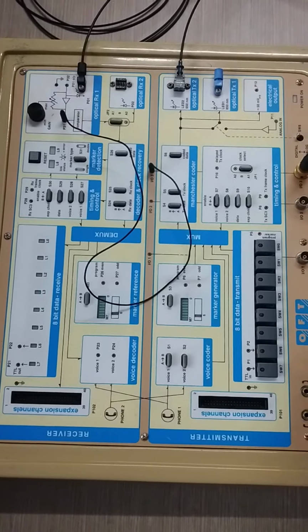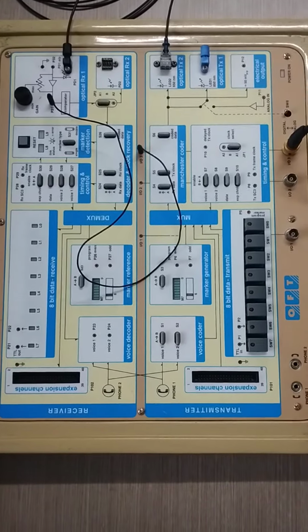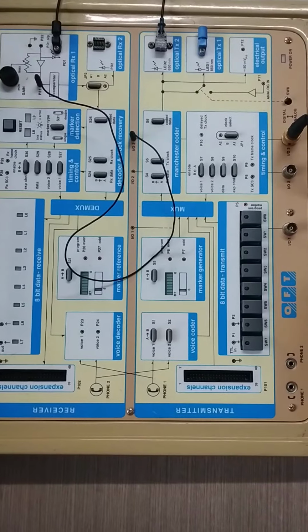Greetings everyone. Now we are going to discuss losses in optical fiber communication. We have three kinds of losses: propagation loss, bending loss and coupling loss.